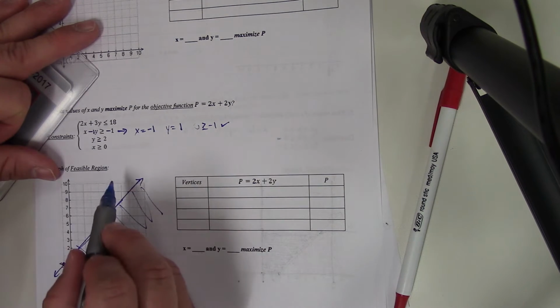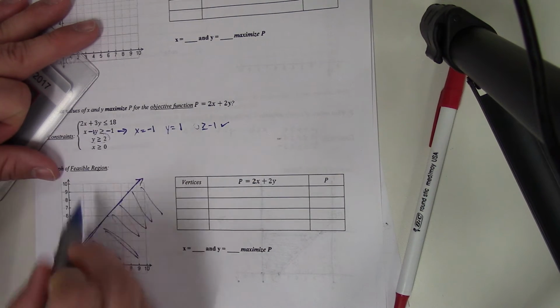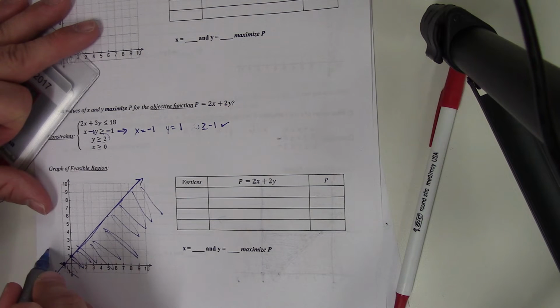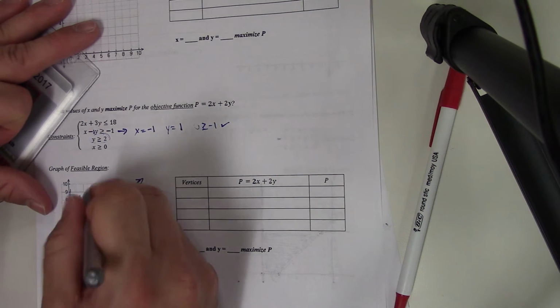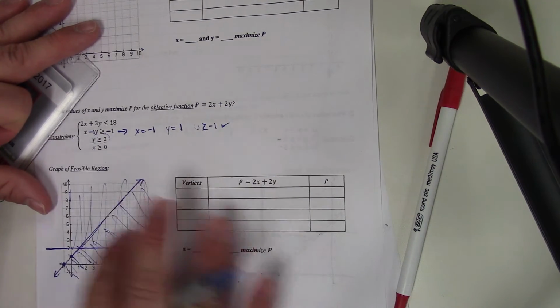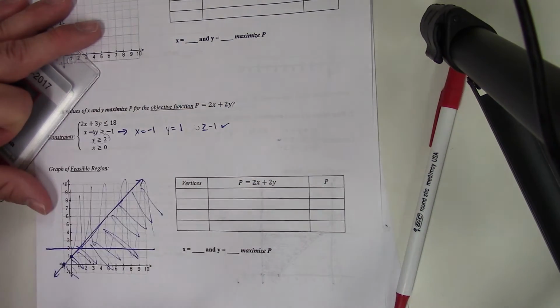Okay. You can do the other 2 lines. Keep in mind, this does not say 0. So y is greater than or equal to 2 is the line right here, shaded up here. You can see where your solution is going to be somewhere in here based on that line right there. Okay.